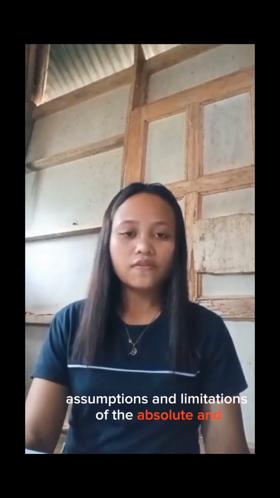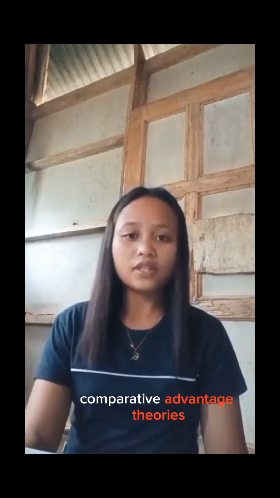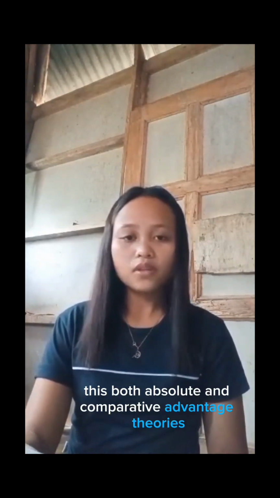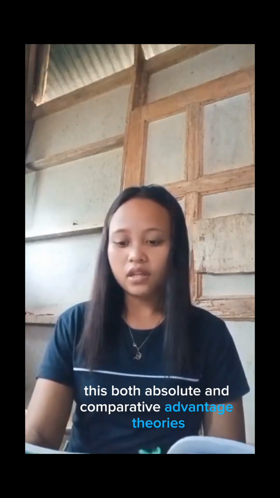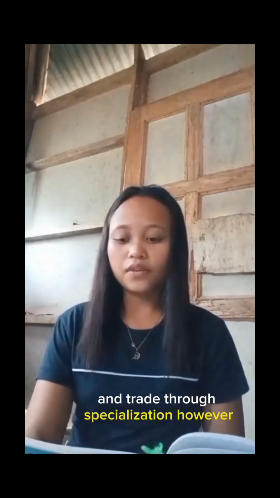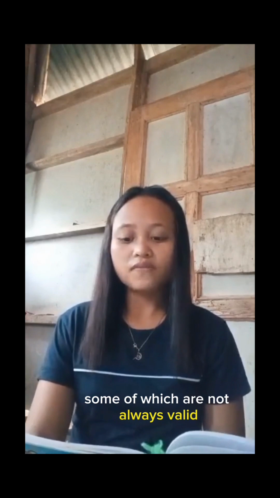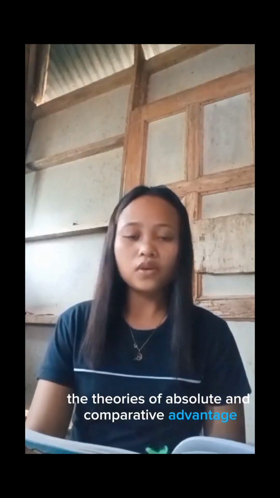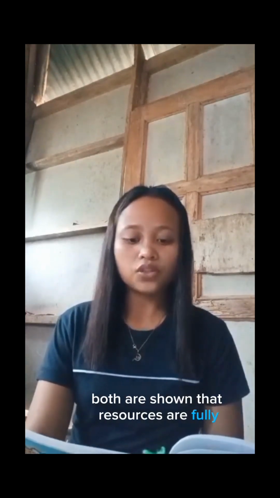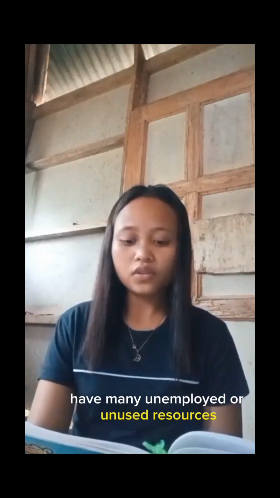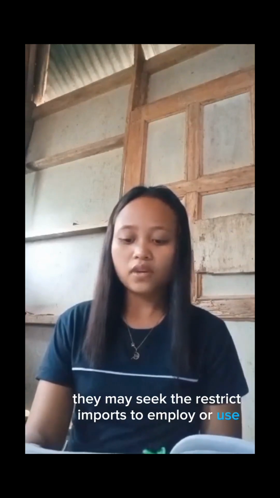Assumptions and limitations of the absolute and comparative advantage theories. Thus, both absolute and comparative advantage theories are based on increasing output and trade through specialization. However, these theories make assumptions, some of which are not always valid. The theories of absolute and comparative advantage both assume that resources are fully employed. When countries have many unemployed or unused resources, they may seek to restrict imports to employ or use idle resources.